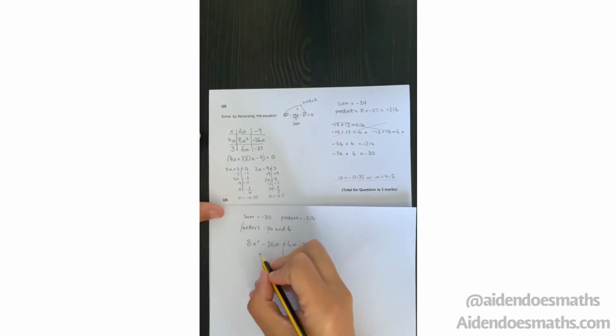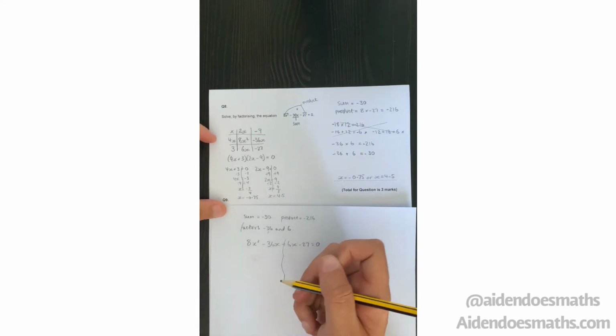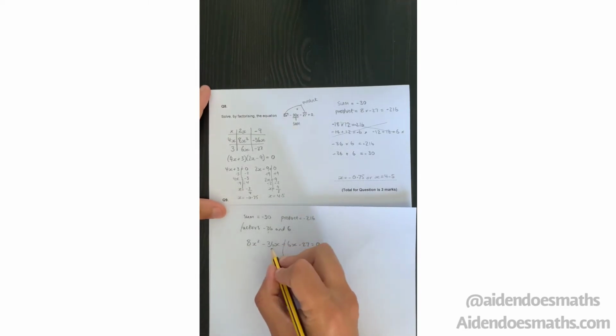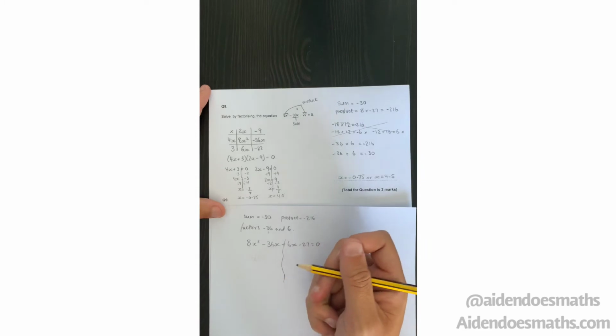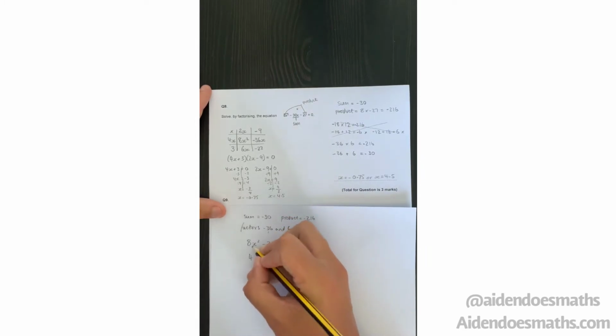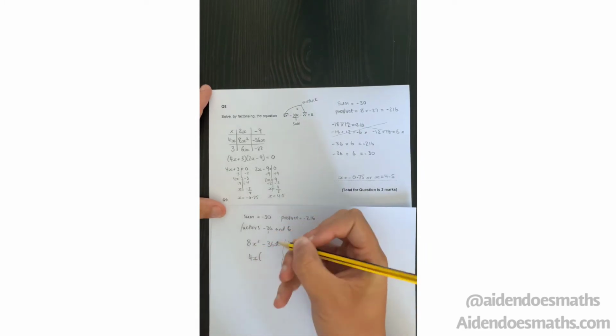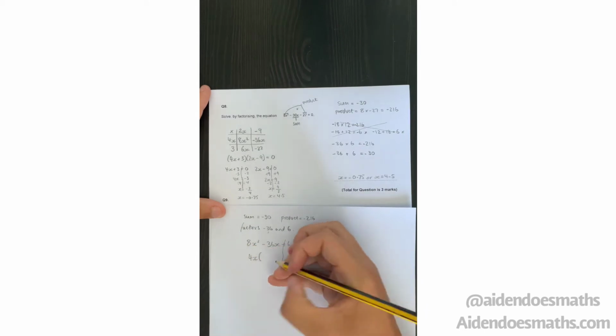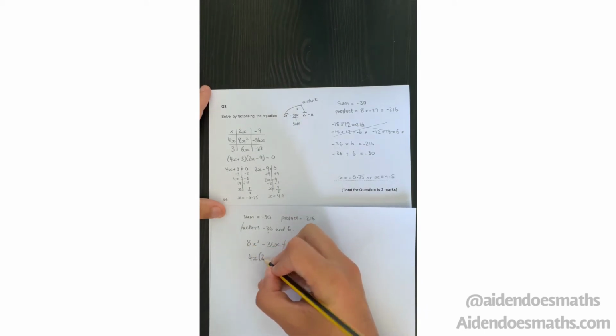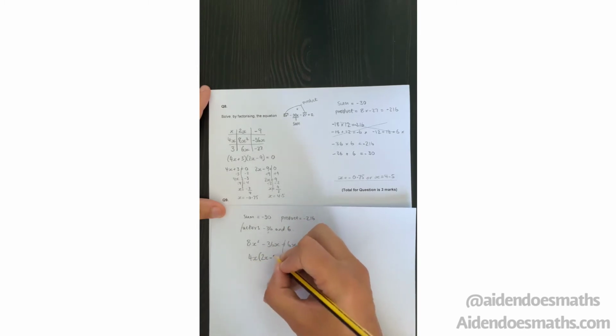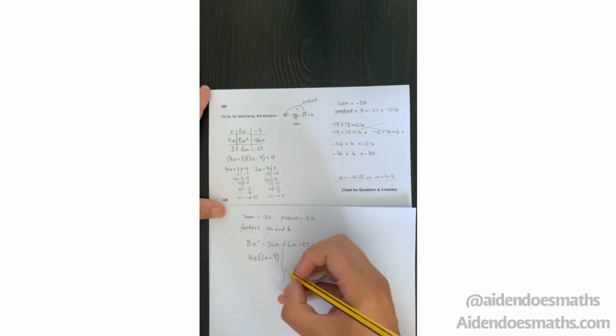So let's have a look at this left-hand side. So what's in common between 8x squared and minus 36x? Well, first of all, 8 doesn't go into 36 a whole number of times, but 4 does. And we've got an x in both as well, so we can take an x out. 4x times something gives us 8x squared. So 4 times 2 gives us 8. Times it by x to get the x squared. Okay, 4x times something gives us minus 36. Well, that would be just a 9.